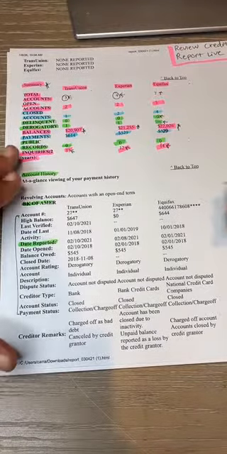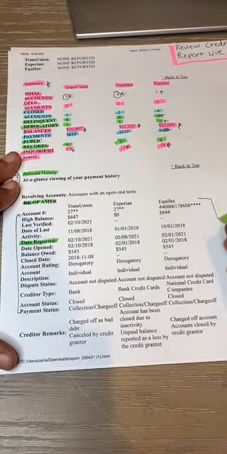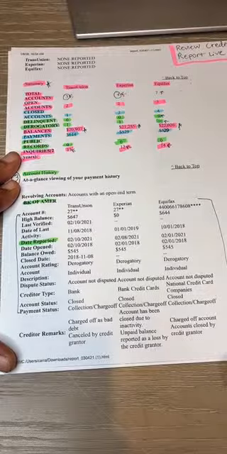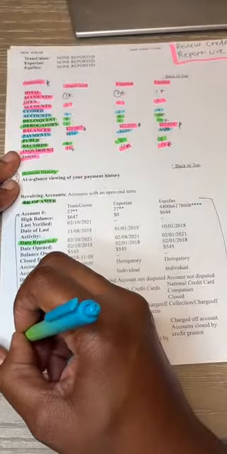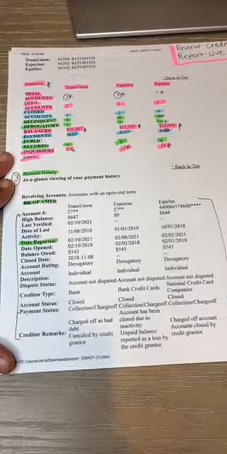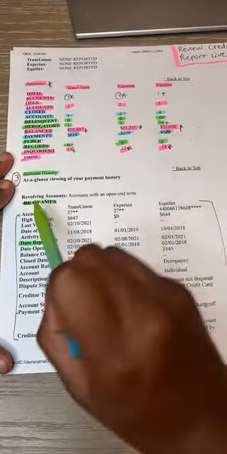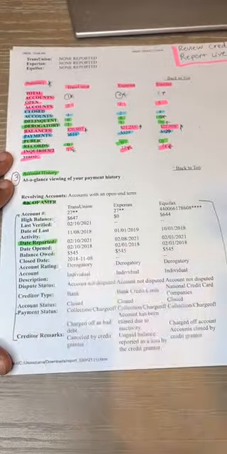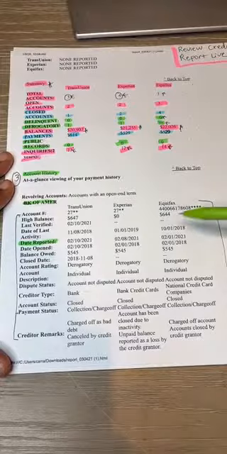Okay. So for this particular account, all of this info is for one complete account. Okay. This is for one account. Now, this here is BK of America. That's Bank of America. This account is Bank of America.